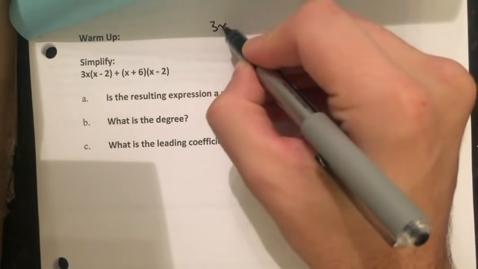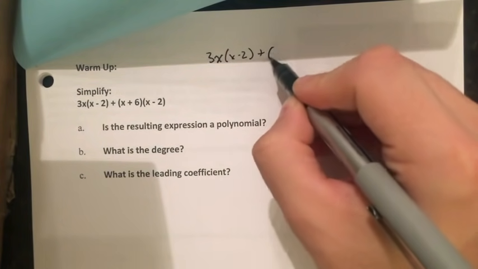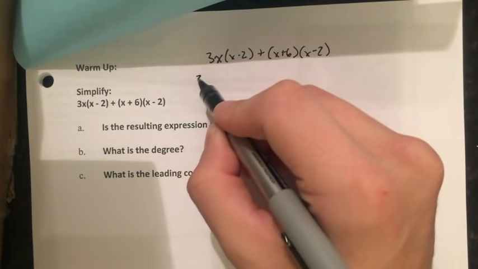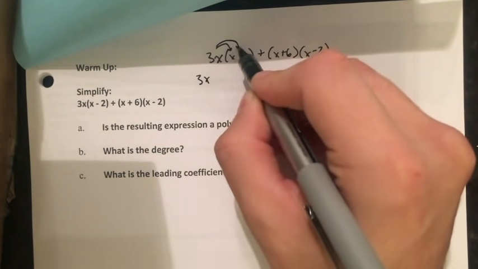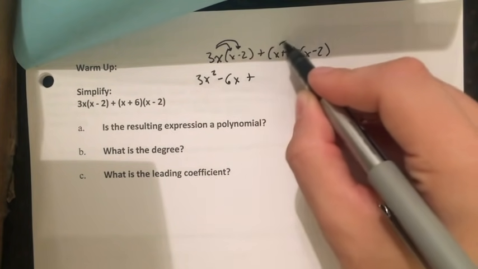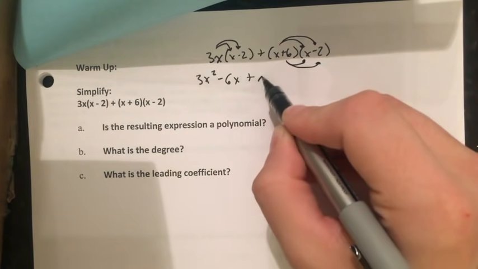So if I am to rewrite that, all that means is I am going to distribute the 3x. I am going to FOIL the (x plus 6) and the (x minus 2).